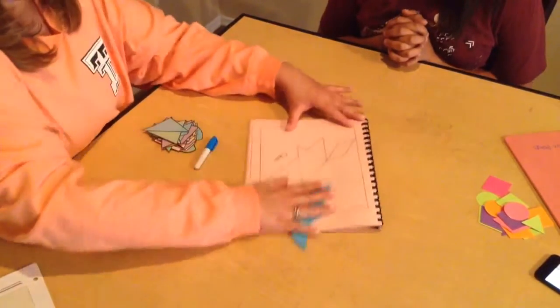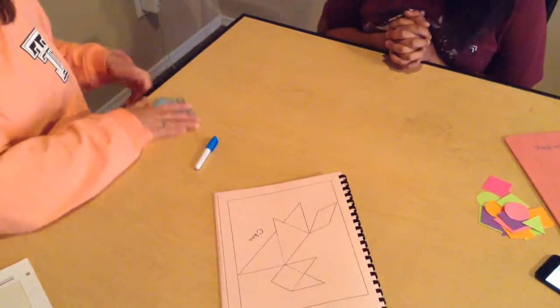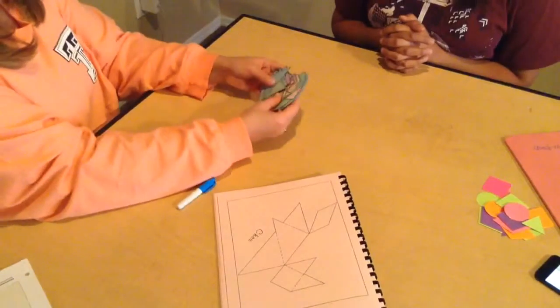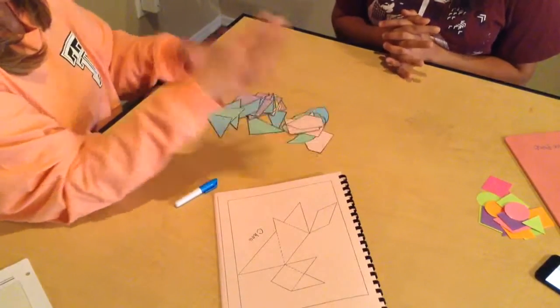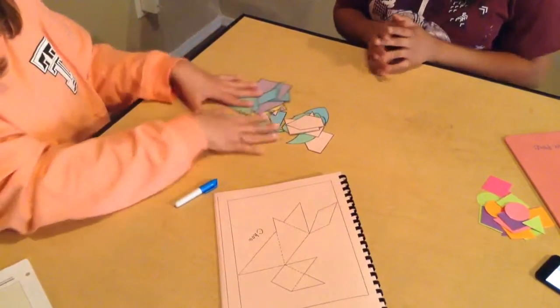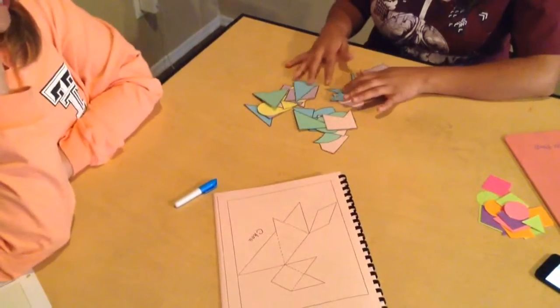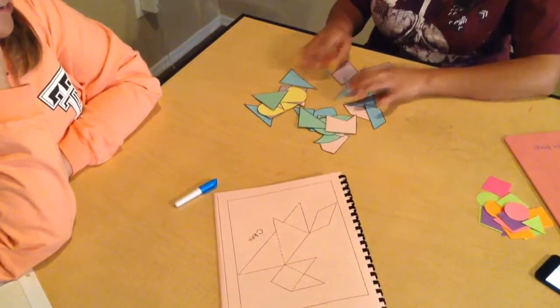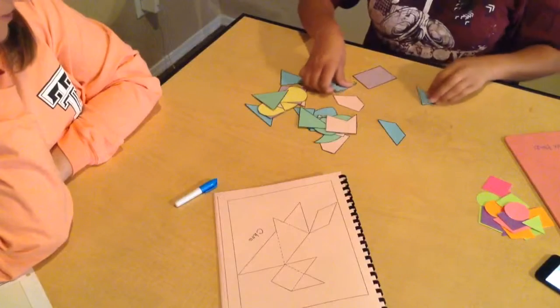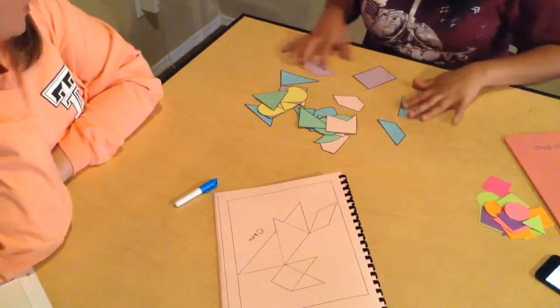Okay. So now I'm going to give her, for level 1, different shapes, irregular and regular shapes that she can categorize. So can you group those for me, Marlon?